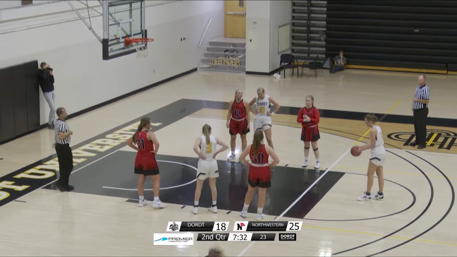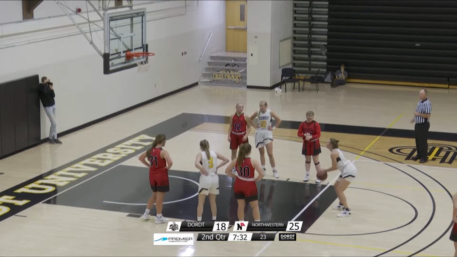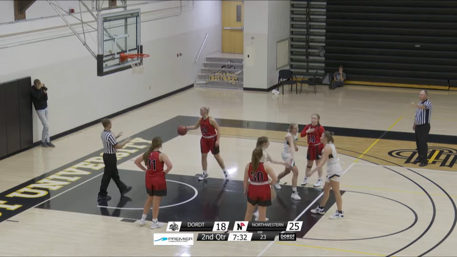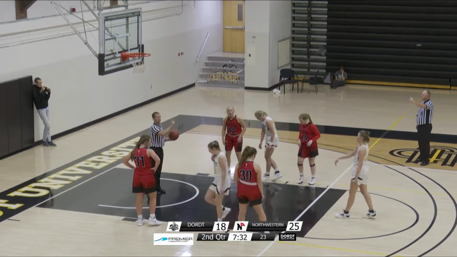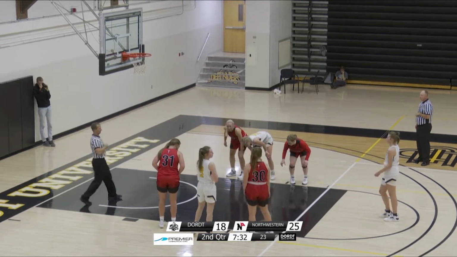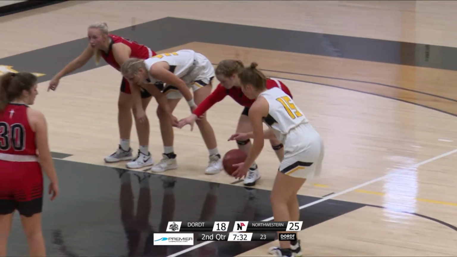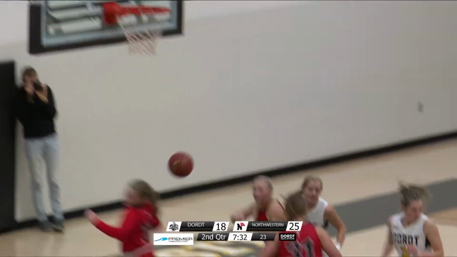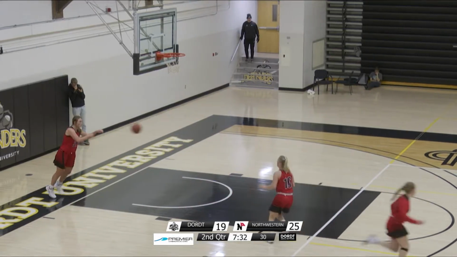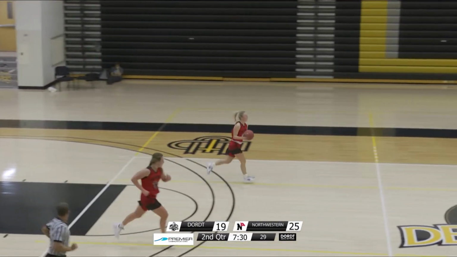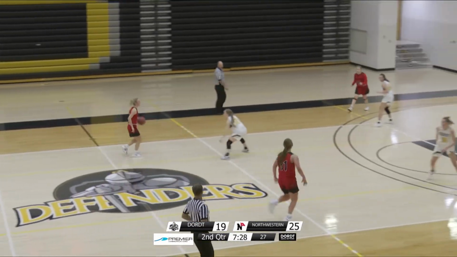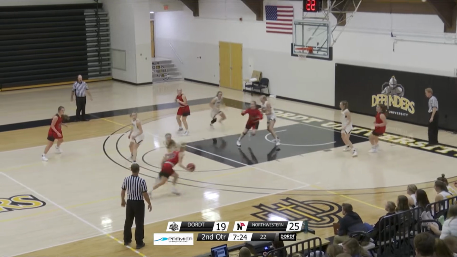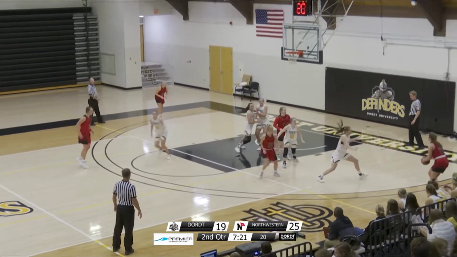Both teams shot pretty well in the first quarter. 41% for the Raiders, 50% field goal shooting for the Defenders. It's just the turnover bug getting to both teams here early in this matchup. Nine turnovers for the Defenders. That's what really plagued them in the first quarter, and that's why they find themselves behind here to the Raiders early in the second quarter.